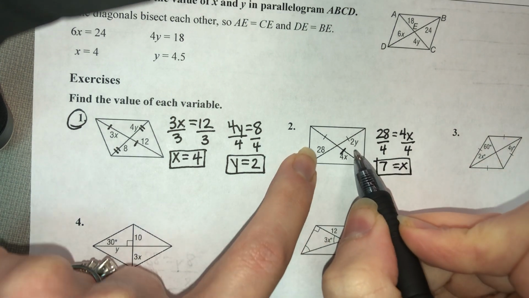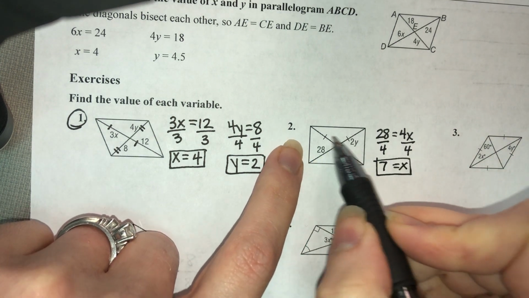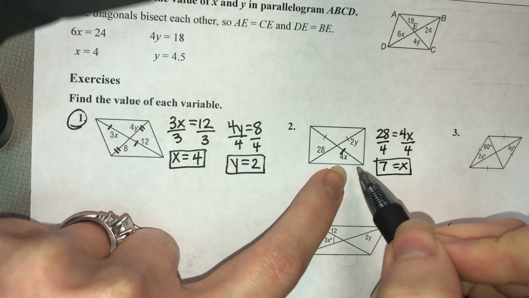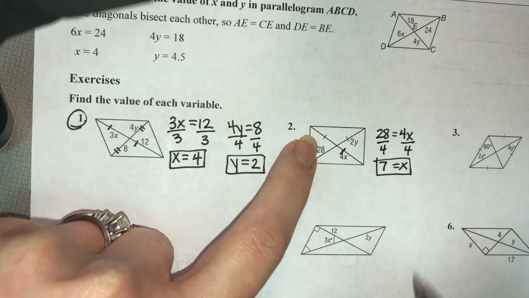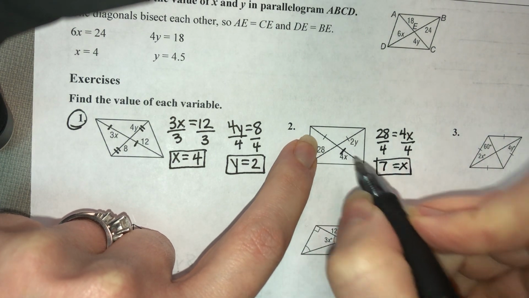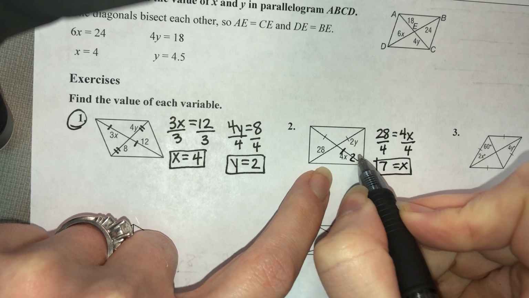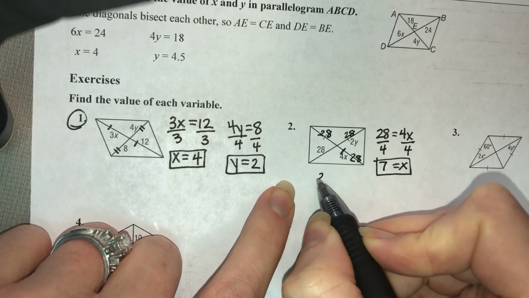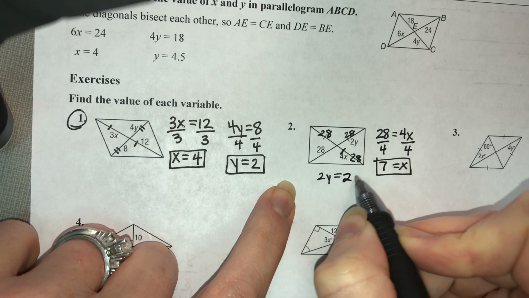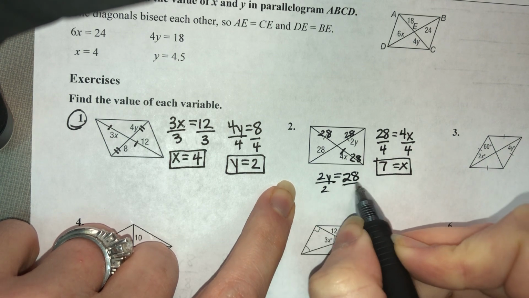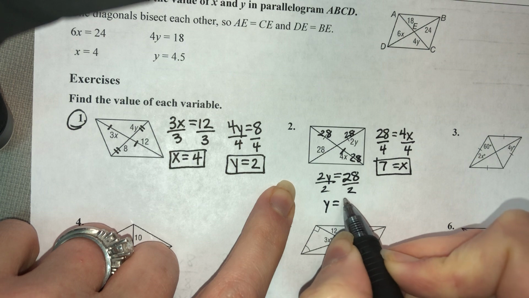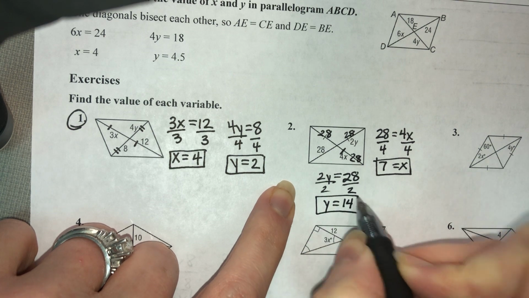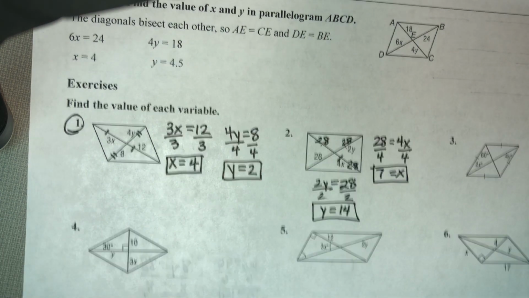Okay, now it also says that these 2 segments are the same. So whatever 4x is the same as over here. So this is a 28 here, this is a 28 here, and this is a 28 here. So 2y has to equal 28. Divide by 2 on both sides, y is equal to 14. And that one is done.